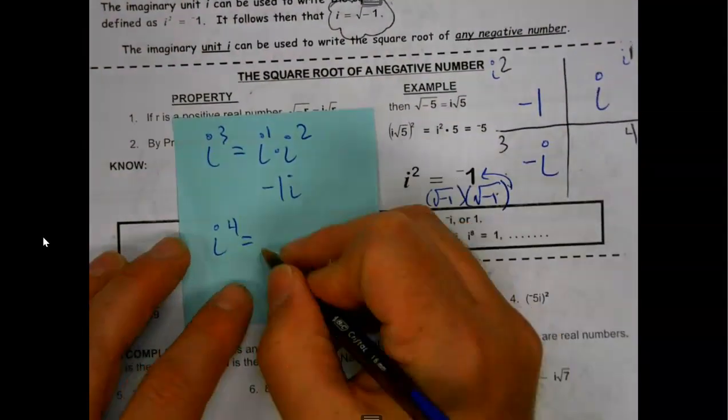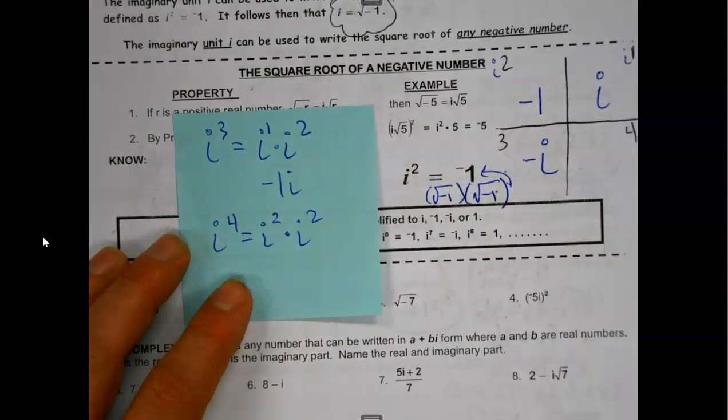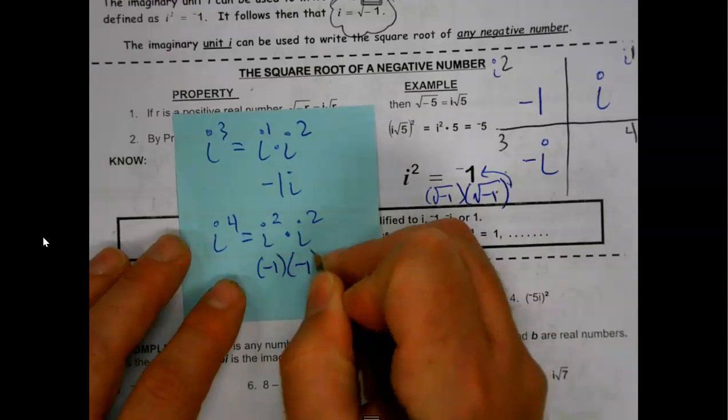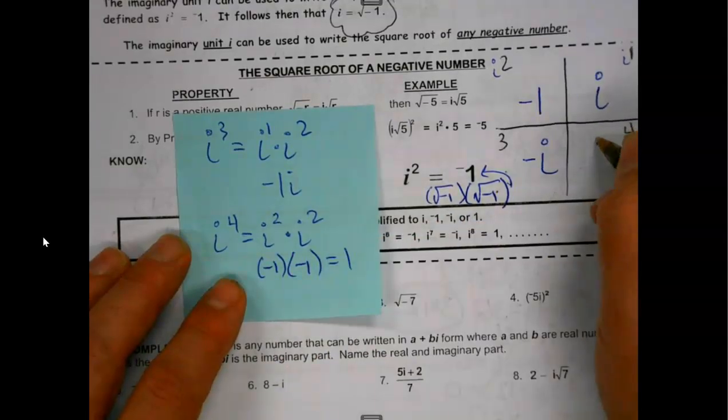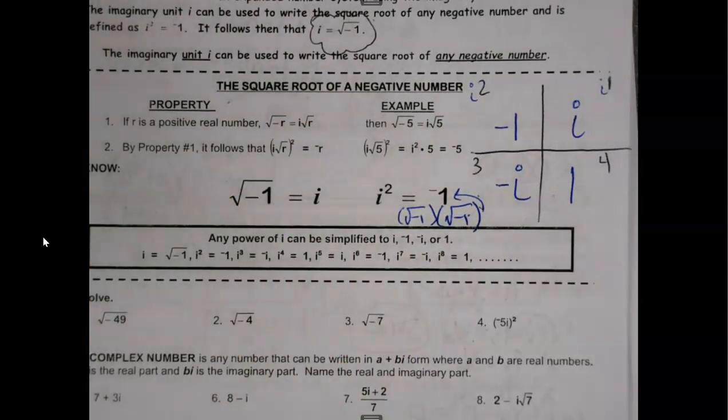i to the fourth power is i squared times i squared. Well, i squared is -1. -1 times -1 is +1. You're like, why exactly did you just do that again with all those? Because here's what happens. Once you get through the first 4, the cycle just starts back over. So like if you had i to the 5th, it would be i to the 6th, i to the 7th, i to the 8th, 9th, 10th, 11th, 12th, and go on and on forever.